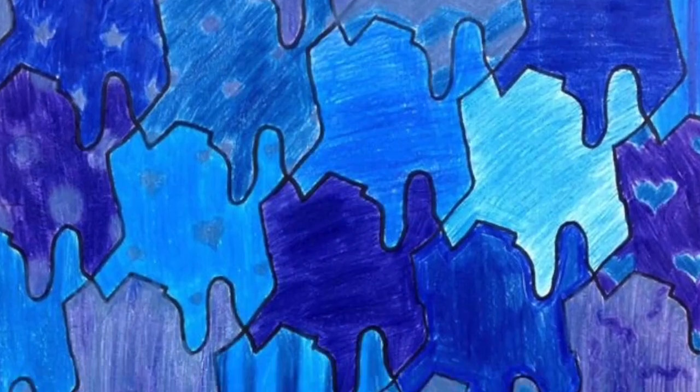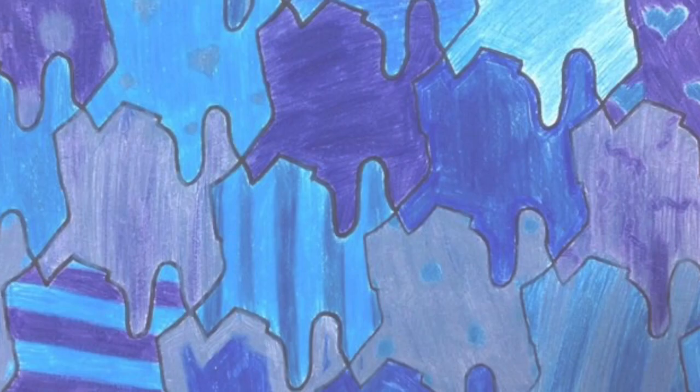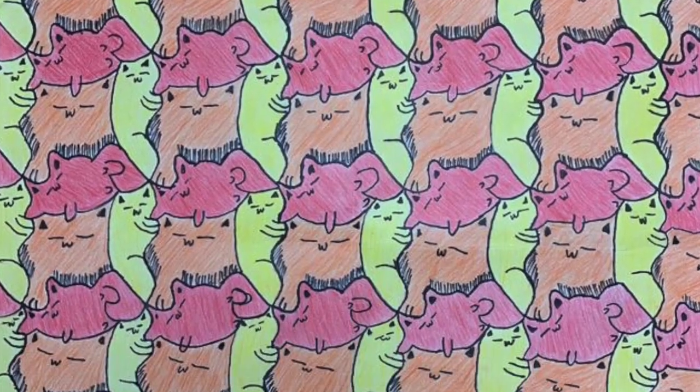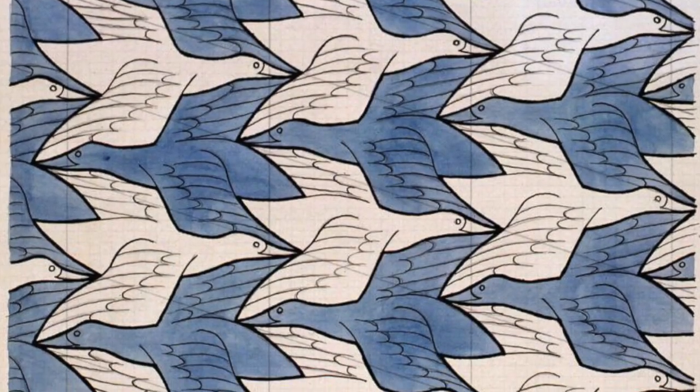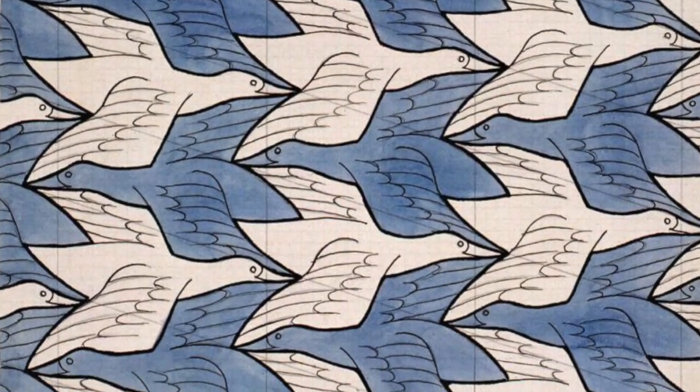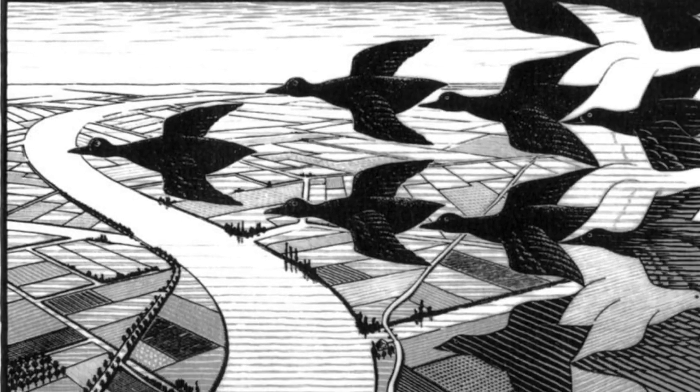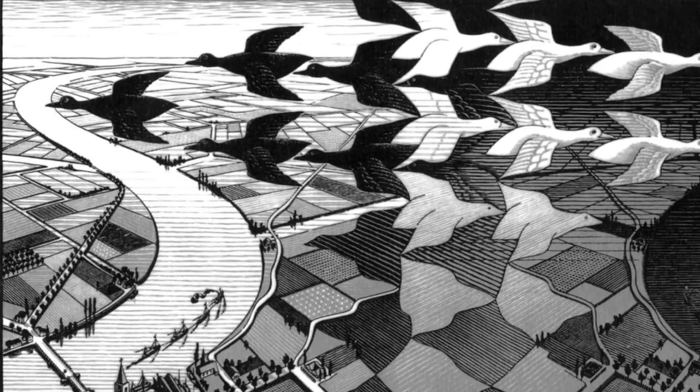Today, we are going to make an easy tessellation. A tessellation is a shape that fits perfectly with itself. A tessellation is created when a shape is repeated over and over again, covering a plane without any gaps or overlaps. Another word for a tessellation is a tiling.